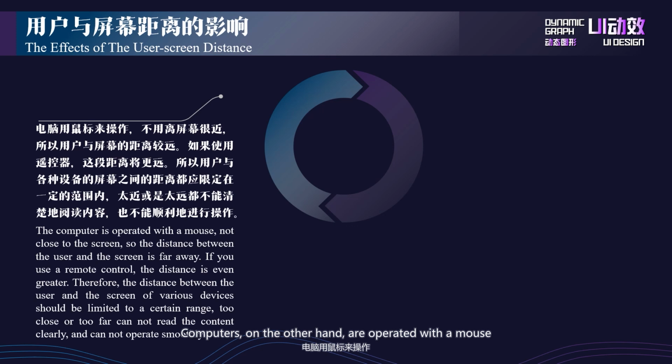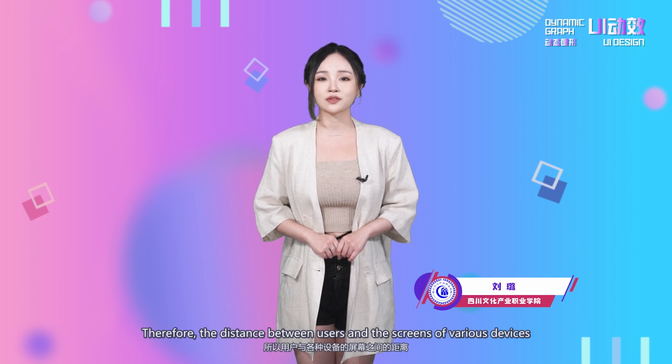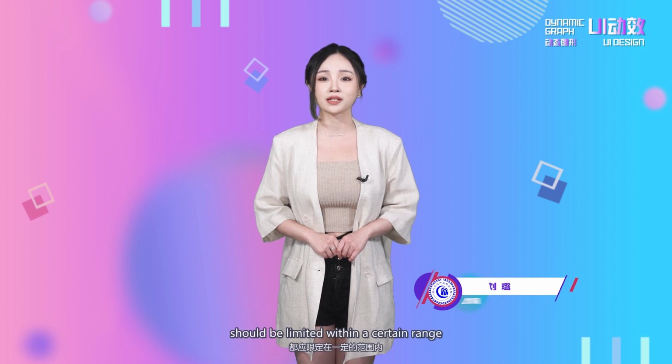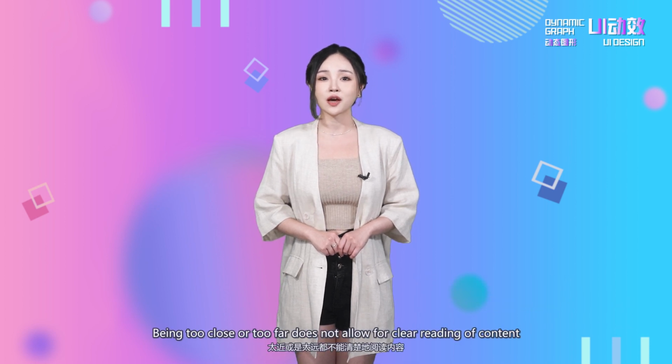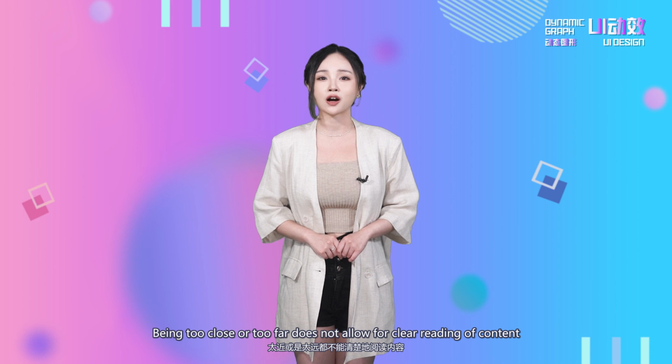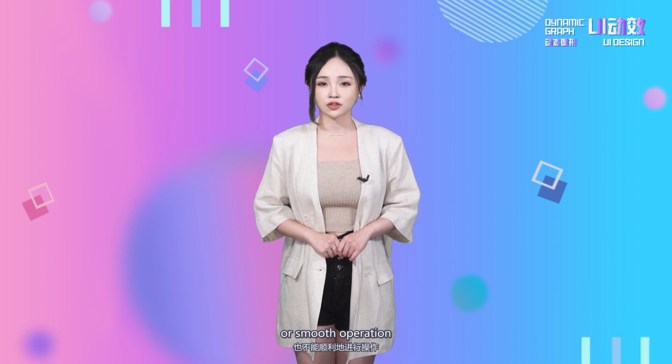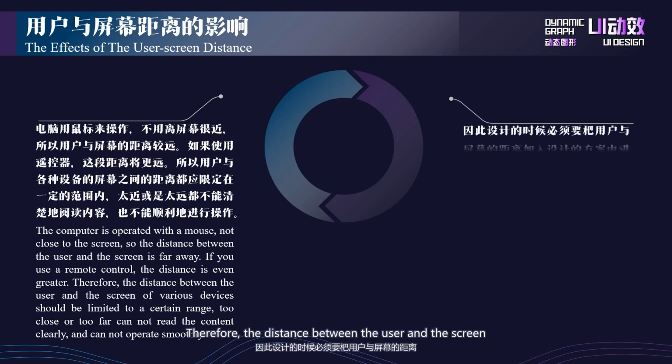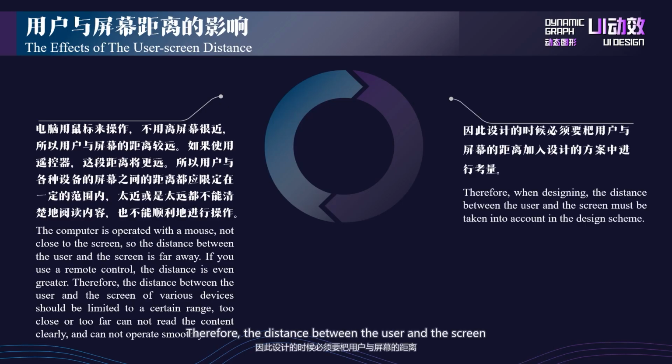Computers, on the other hand, are operated with a mouse, allowing users to stay further away from the screen. If a remote control is used, this distance will be even greater. Therefore, the distance between users and the screens of various devices should be limited within a certain range. Being too close or too far doesn't allow for clear reading of content or smooth operation. Therefore, the distance between the user and the screen must be considered in the design scheme.